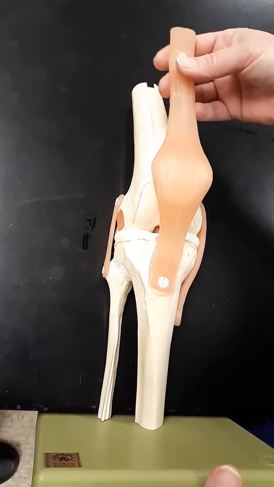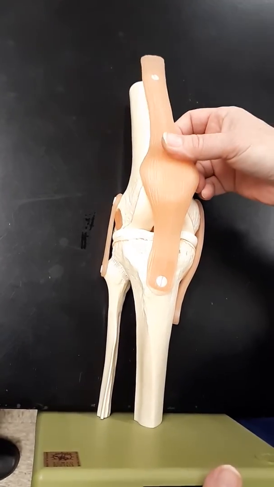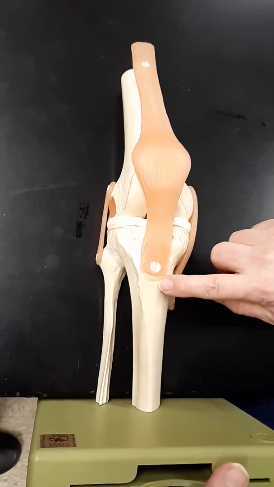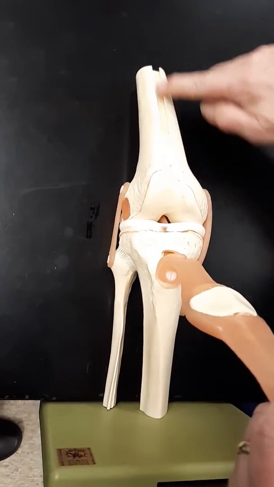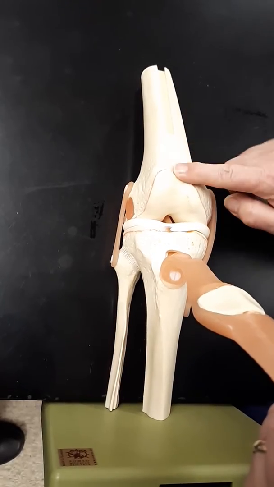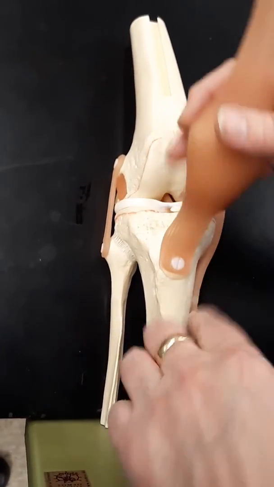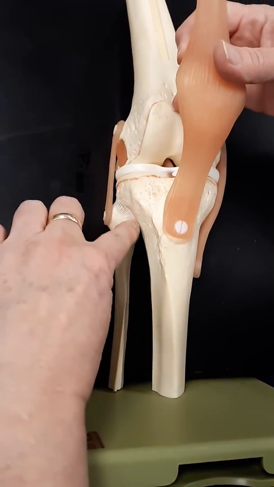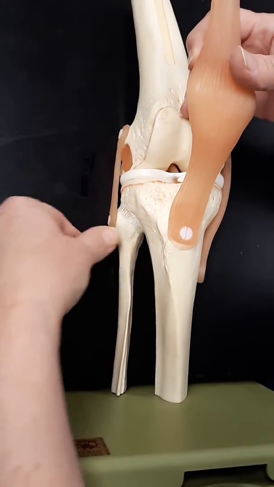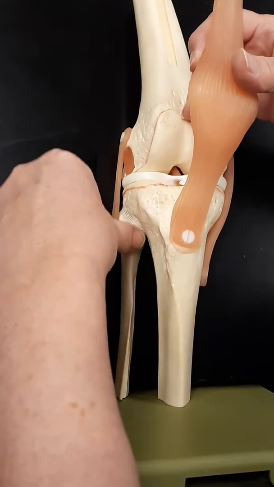This is a model of the knee, and what I want to show you here is the bones that make up the knee joint. So this bone is actually the femur. That's the largest bone in the body. And then down below here is the tibia. And right next to it, although it's attached here, is a separate bone called the fibula.